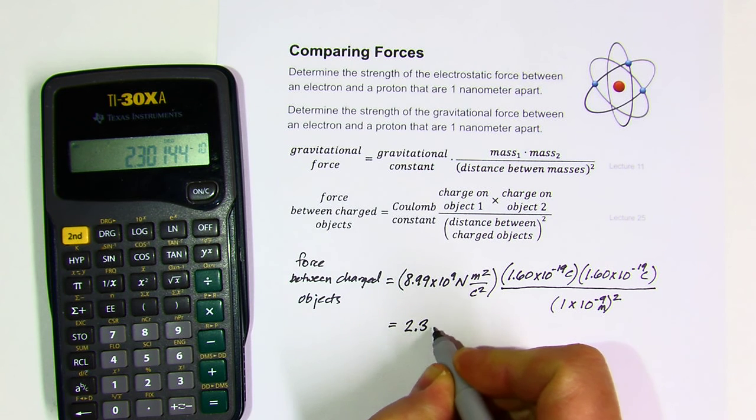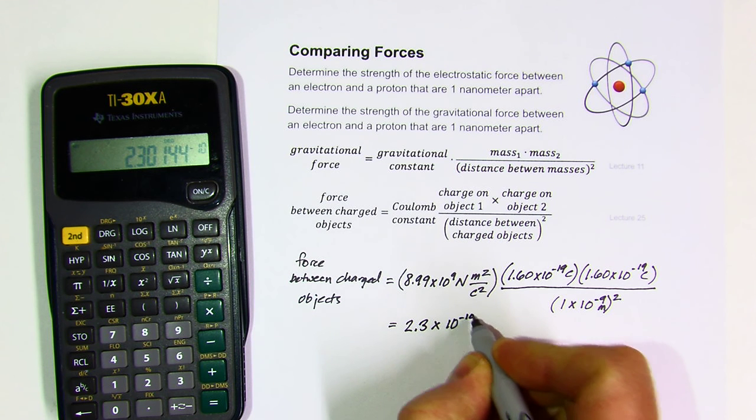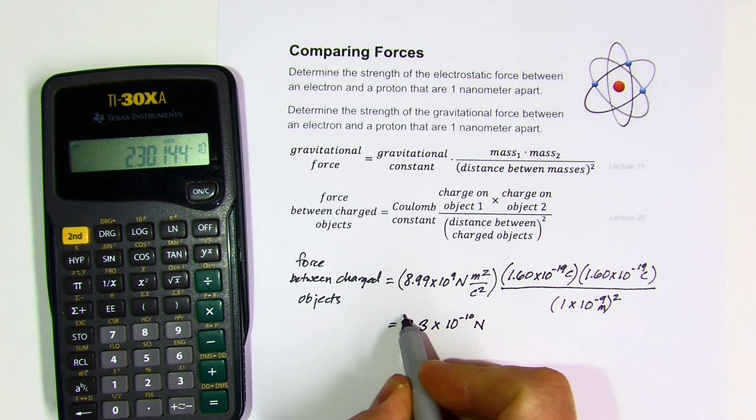That's about 2.3 times 10 to the negative 10 newtons.